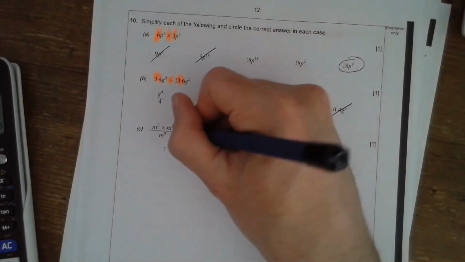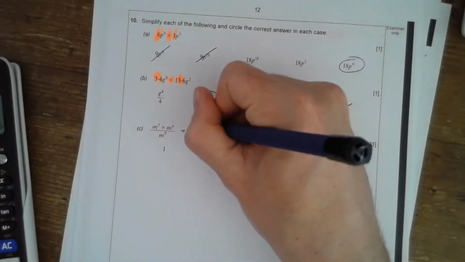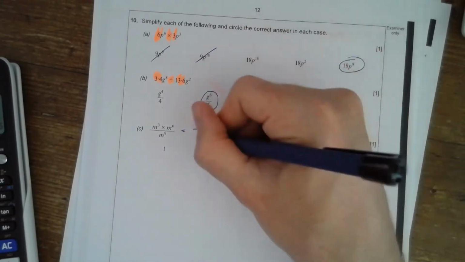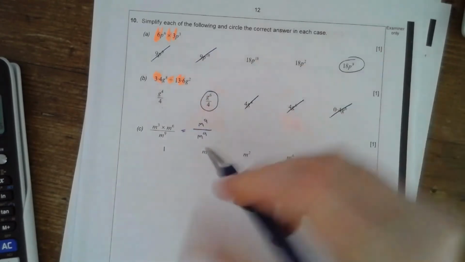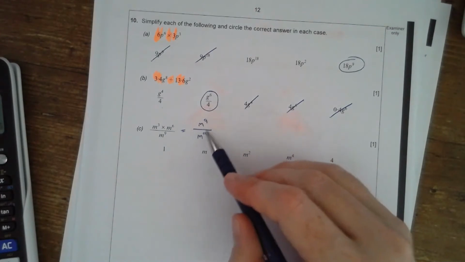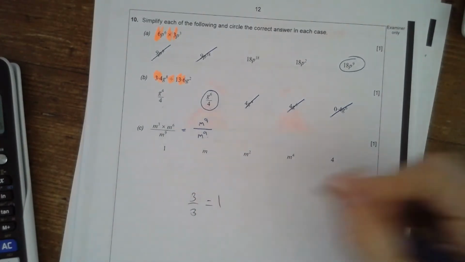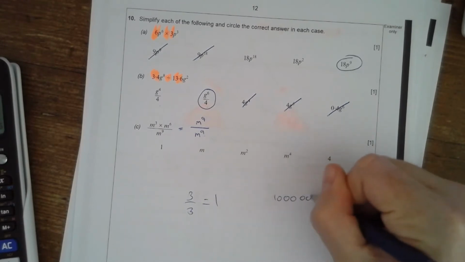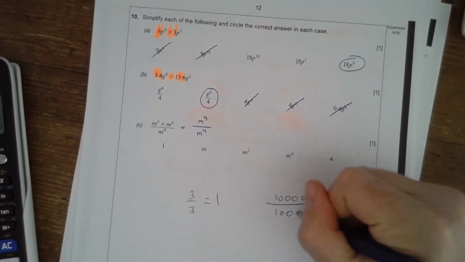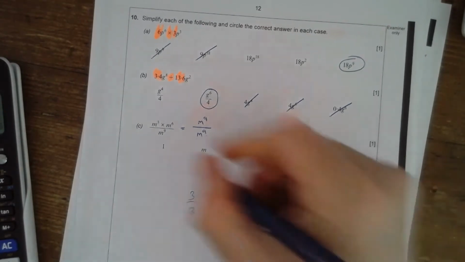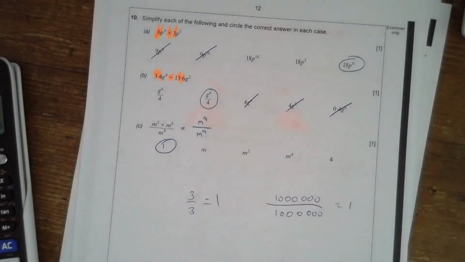Then for this one here, what I need to do is simplify what's on top straight away. So I add the powers together. So it's m to the power of 9 divided by m to the power of 9. Well, you'll notice that they are the same thing. Anything divided by itself. So for instance, when it's 3 divided by 3, it's 1. If it's a million divided by a million, that's still 1, okay? Anything divided by itself is always 1, okay?